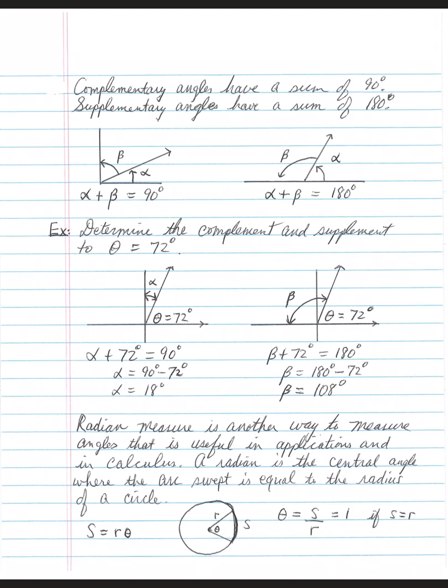Radian measure is another way to measure angles that's very useful in applications, and you'll see it a lot in calculus. A radian is the central angle where the arc swept is equal to the radius of a circle. Now that's a lot of words to say this. Imagine you have a circular pie or cake, and you cut out a piece for yourself or somebody else.